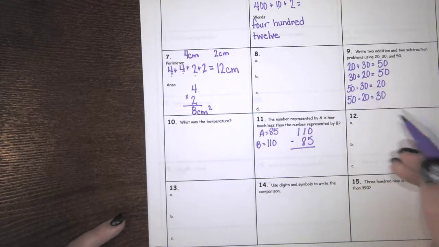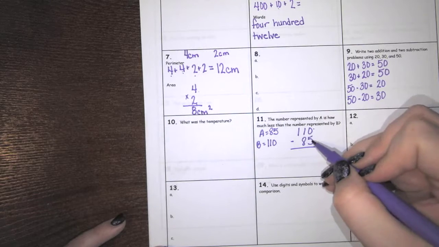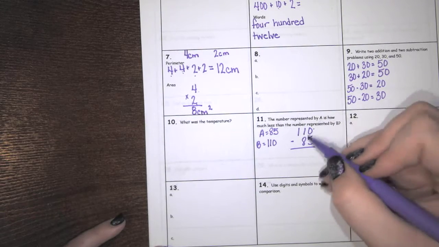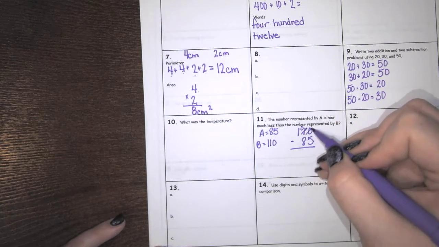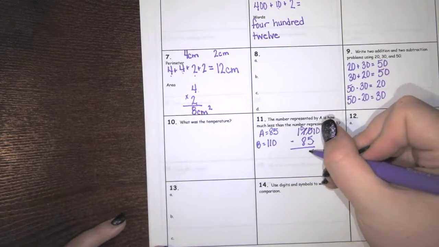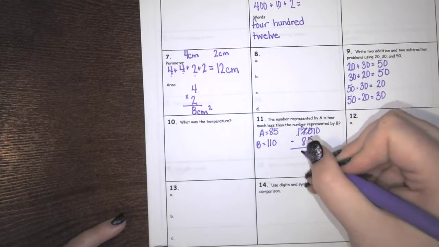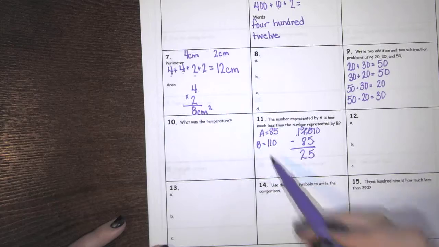110 minus 85. That does not work. You can either borrow from the 11, make 11 a 10, or just borrow from the 1 and make it a 0, which is what I'm going to do. 10 minus 5, 5. And here we have 10 minus 8, 2. 25. B is 25 larger than A.